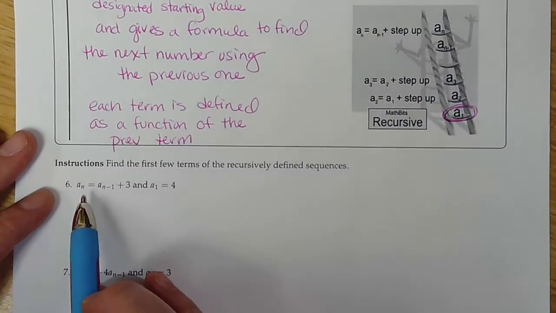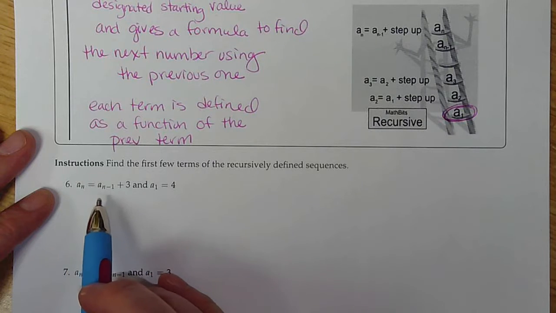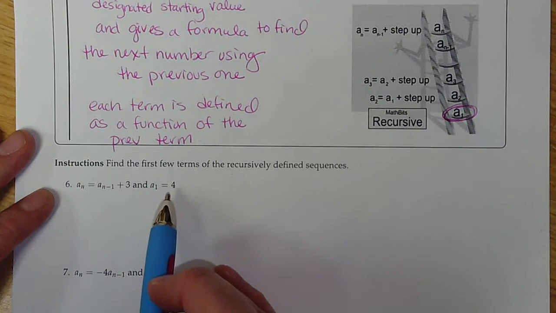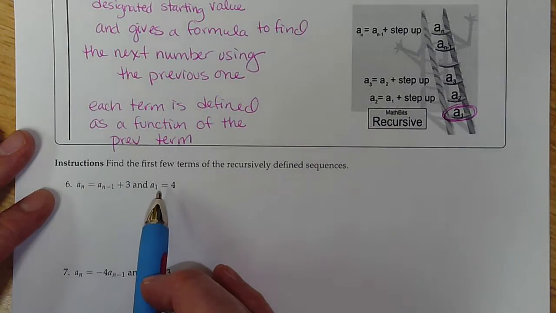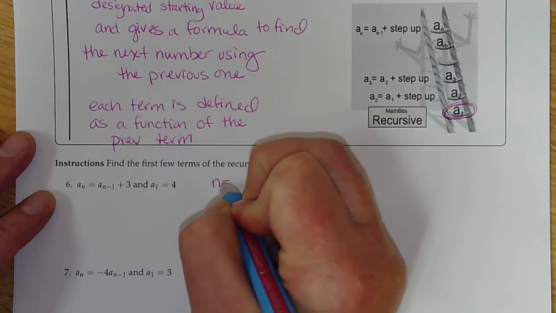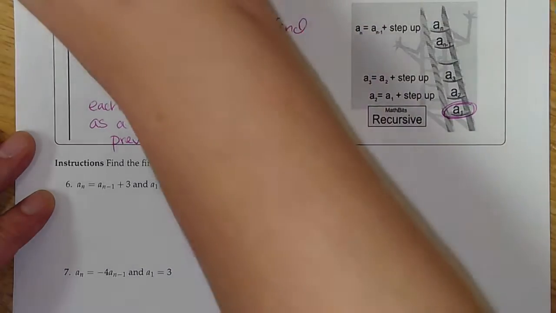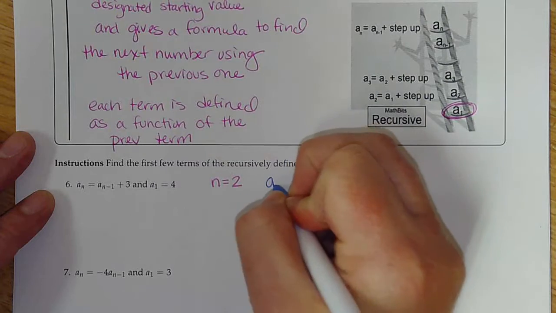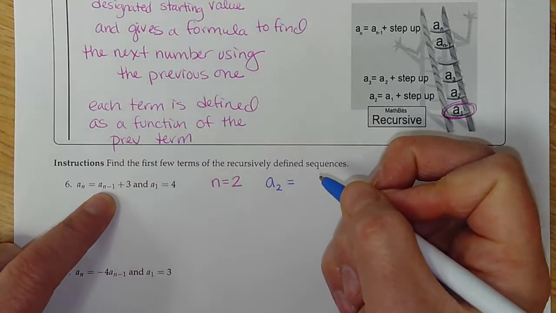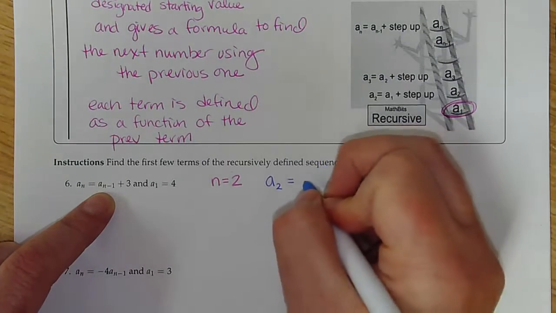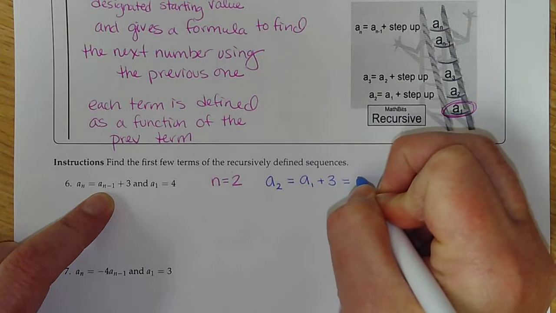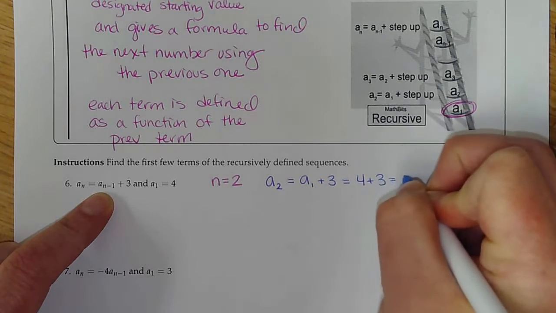We have problem number 6. It says the sequence is a sub n equals a sub n minus 1 plus 3, and it tells us that the first value, a1, is equal to 4. So let's go ahead and find n equals 2. That'll give us the a2 that we're looking for. a2 is going to be equal to a of 2 minus 1, so a1 plus 3, which is 4 plus 3, which is 7.